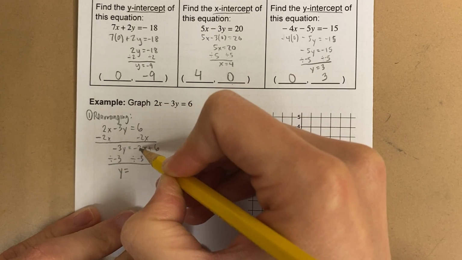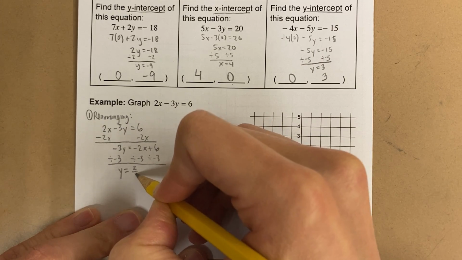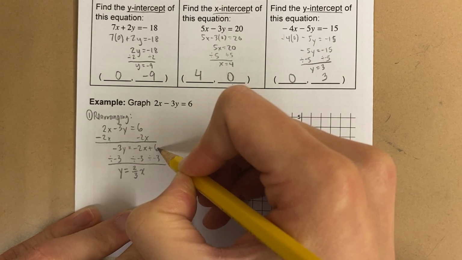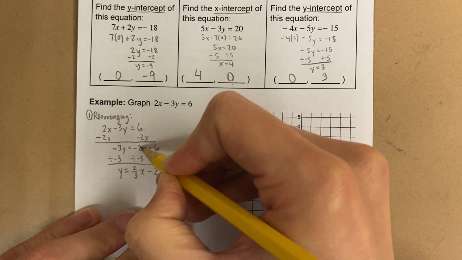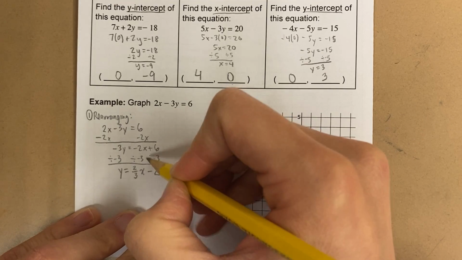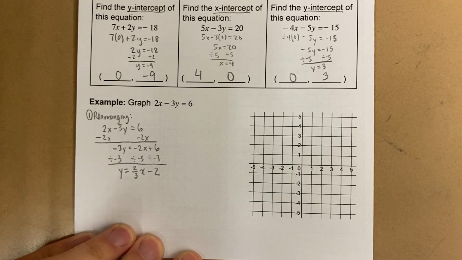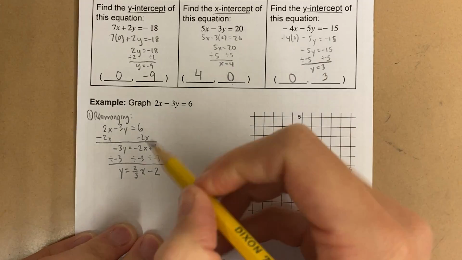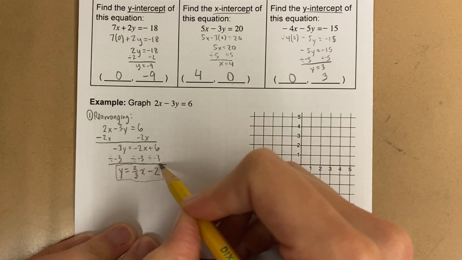Okay, I'm dividing by -3. Negative divided by negative is positive. And positive divided by negative is negative. Okay, notice here, this came out to be a decimal if I put it in my calculator, so I just leave it as a fraction. Now, if I go and I graph this, right, I just rearranged, I can graph this.